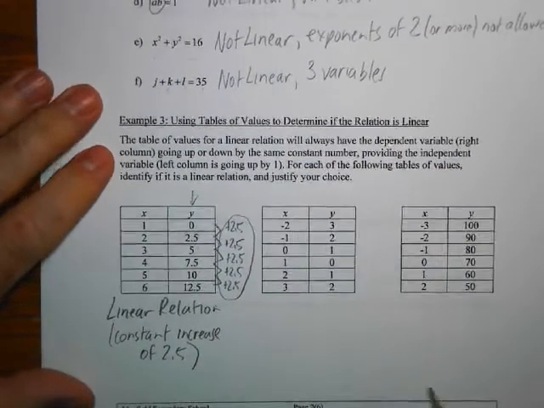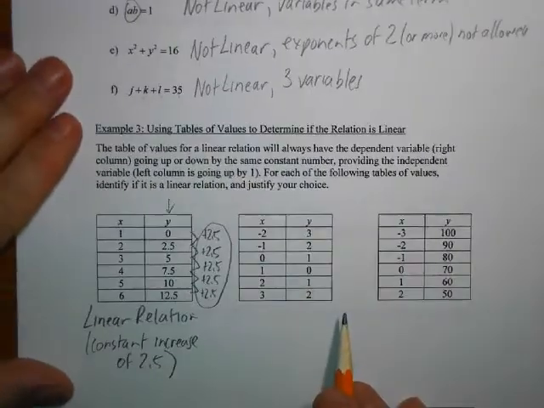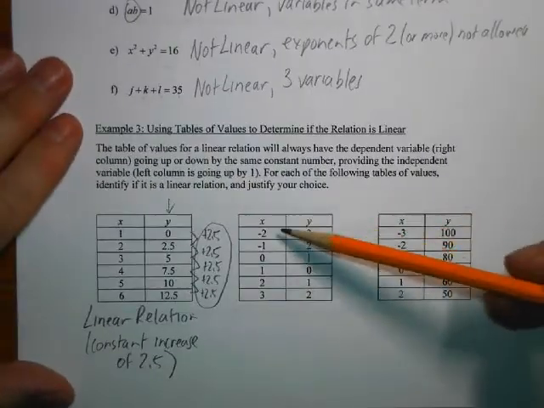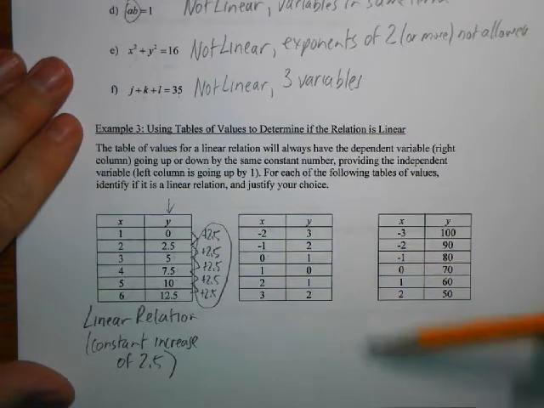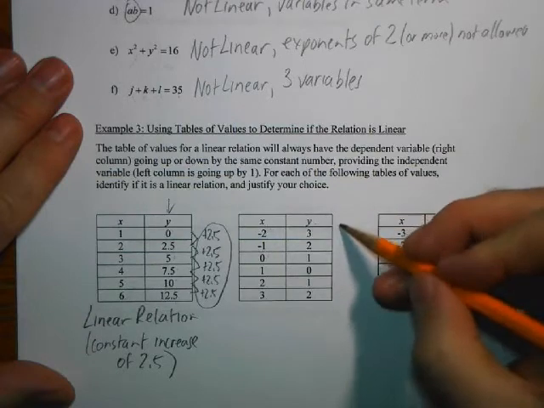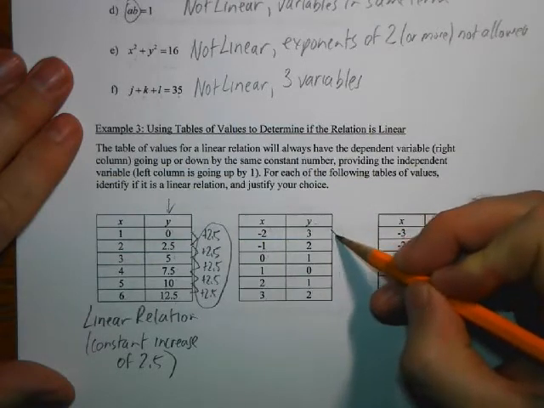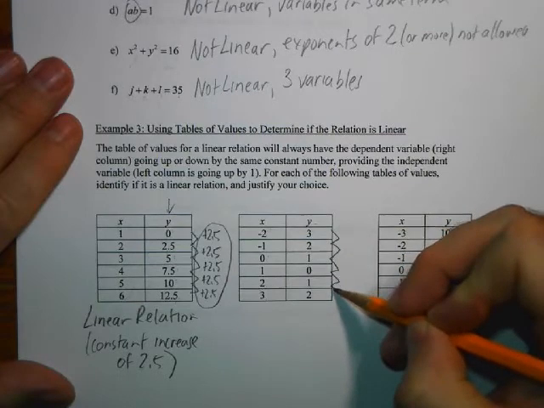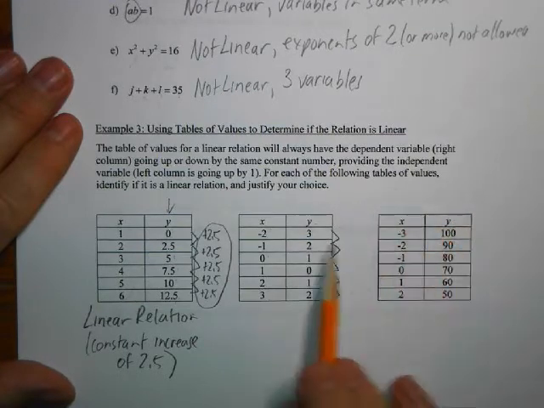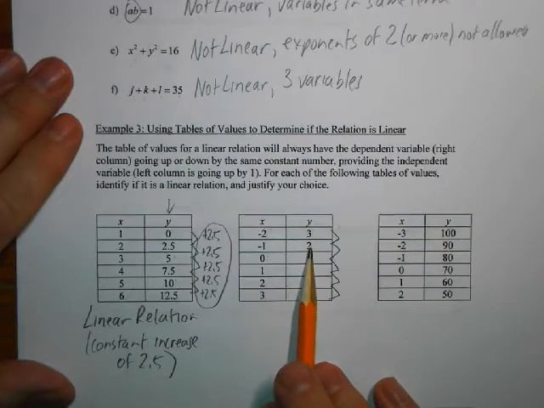Okay, so let's try our second table. So let's check the x values. Do they all go up by 1 each time? Yes, it appears they do. And now we're going to compare the y values like we did before. Okay, so for this one we started at 3, we went to 2.